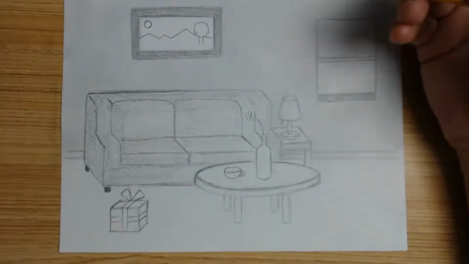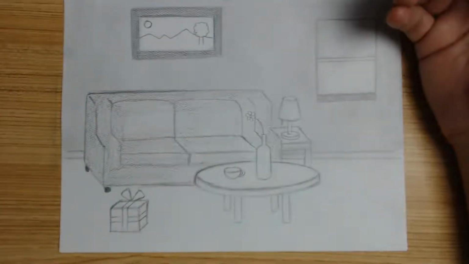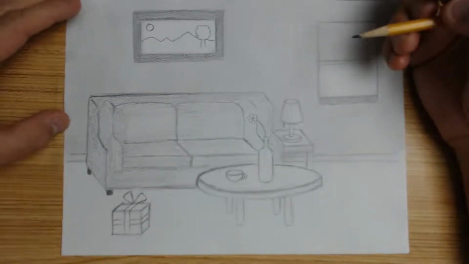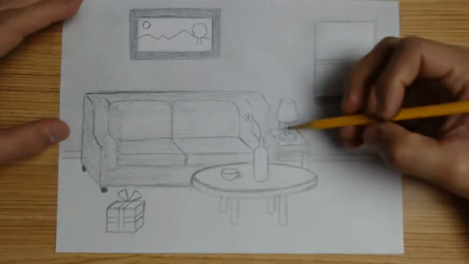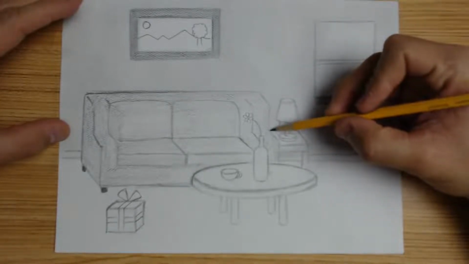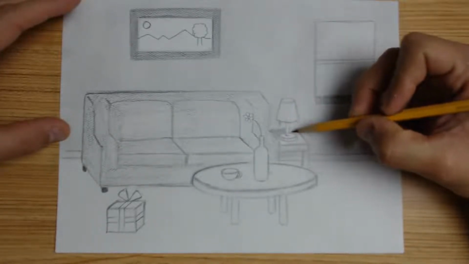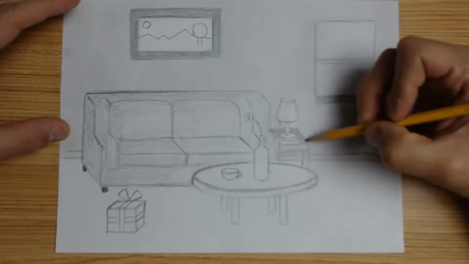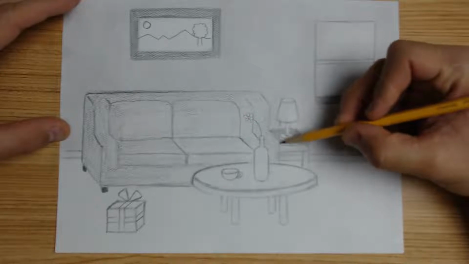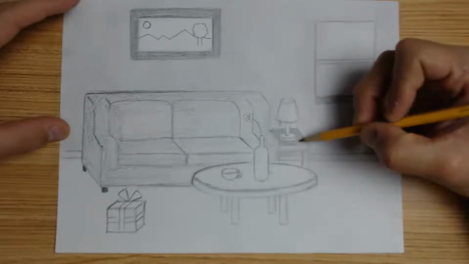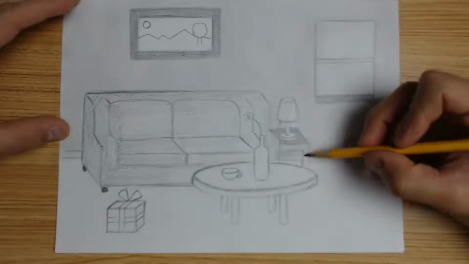There you go. Okay, the couch for now, I'm gonna leave it like that. The floor too for now, but let's darken maybe the table a little darker. Sorry, this small table here on the side. There you go, you see, in this leg.